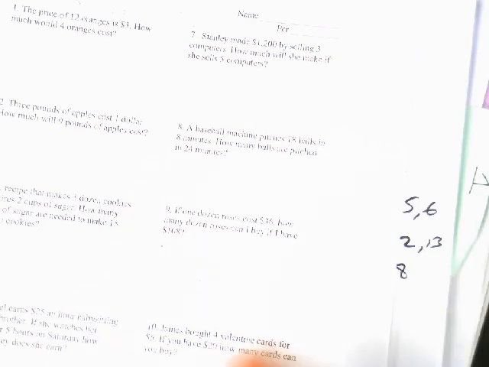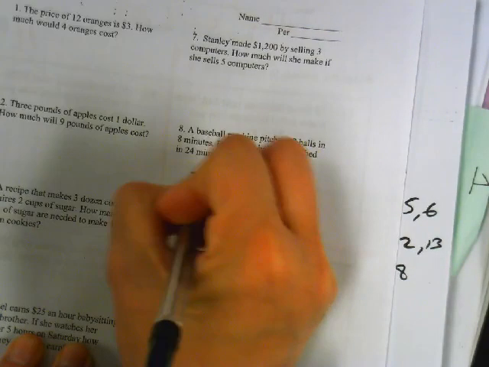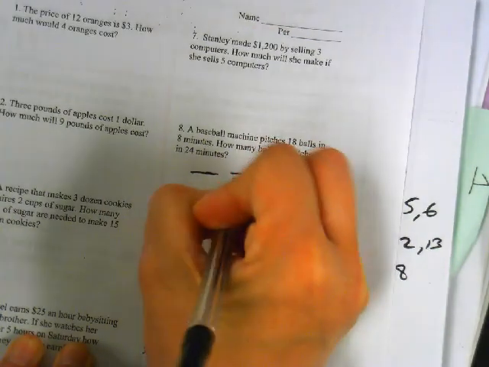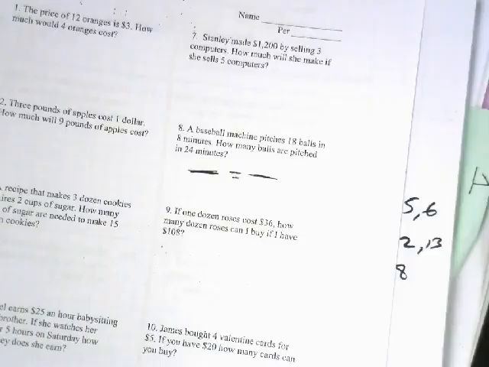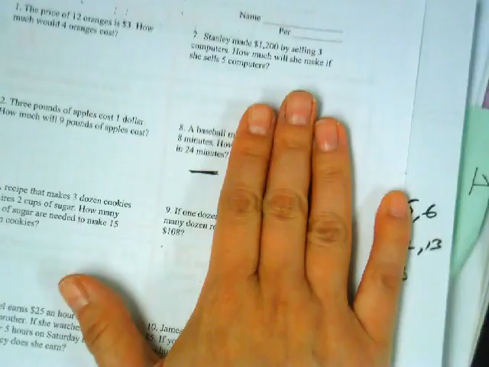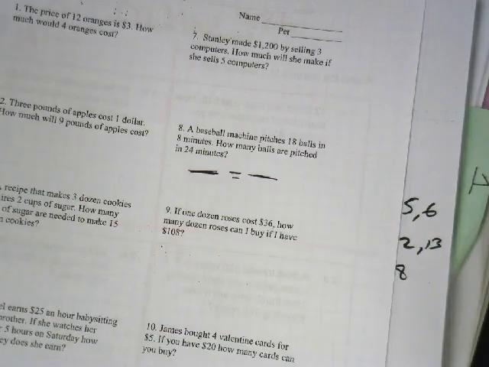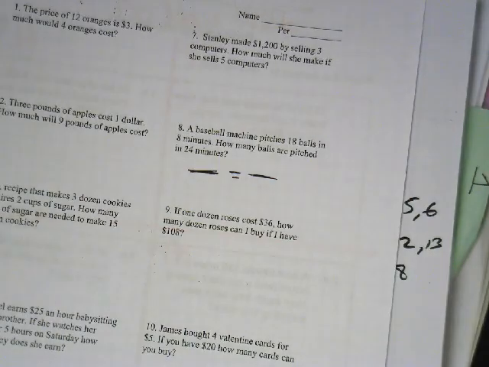What we're going to do is set up a proportion. A proportion involves 2 equal fractions. So you're going to start off with a fraction equals another fraction. This is called a proportion. One fraction is called a ratio, which you learned in 6th grade. 2 of them are called a proportion.